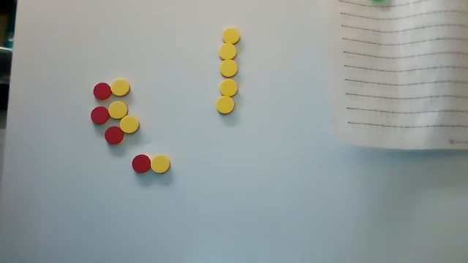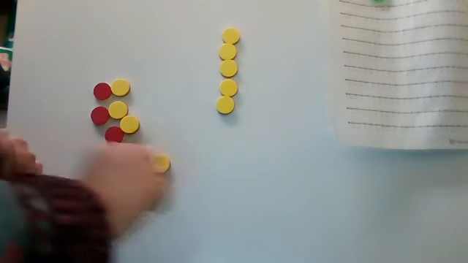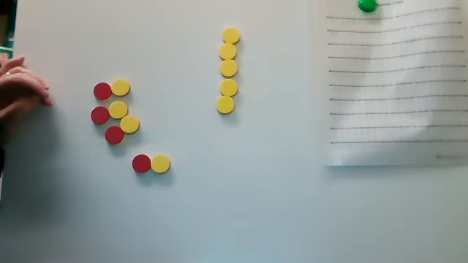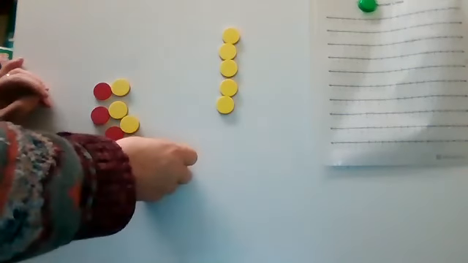Okay, so I'm going to stop right there because I've talked a very long time, and I'm going to do another video where I show you how to use the number line and actually write on the number line to represent the same sort of things that we just did, and see if it makes sense to you.